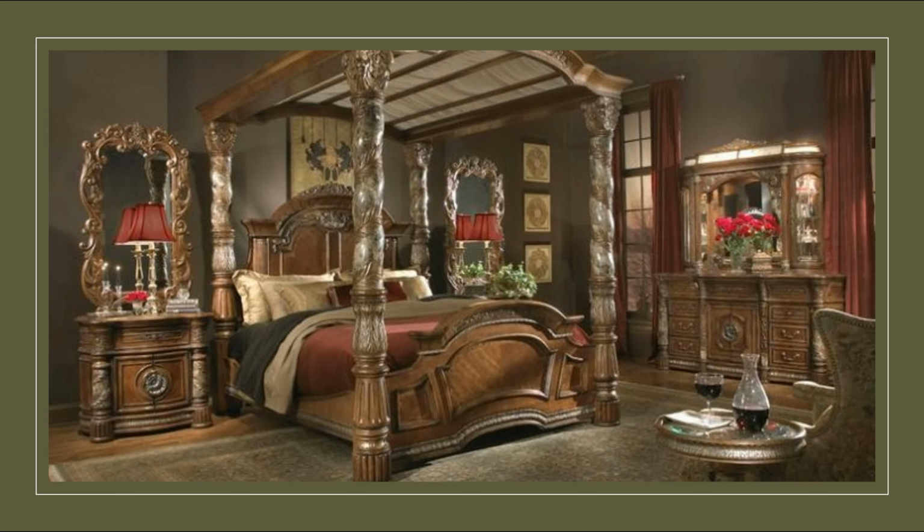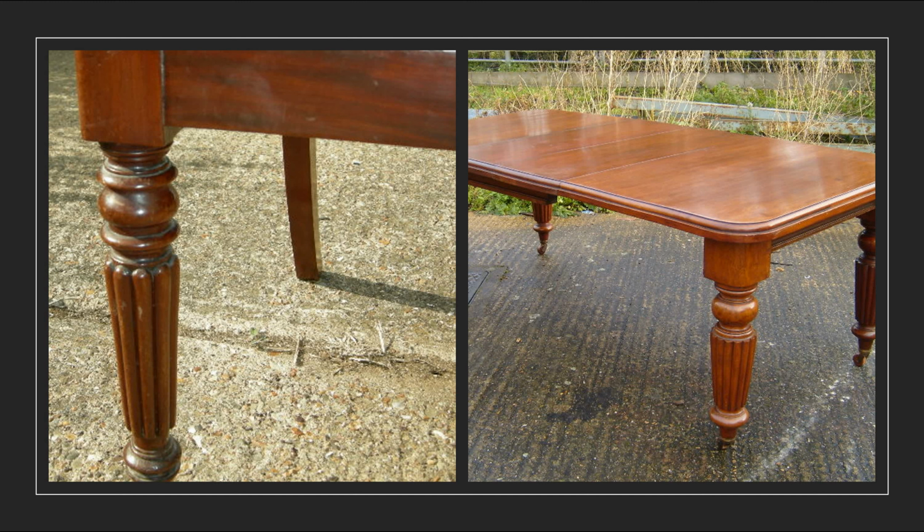Here are some examples. This one actually has reeding and a bunch of different things, and this room, it looks like the room from Shrek 2, but who knows. And the convex reeding is going to be on the bottom of those bedposts, and then also on the bottom of the nightstand. Here's some more examples of reeding being used.